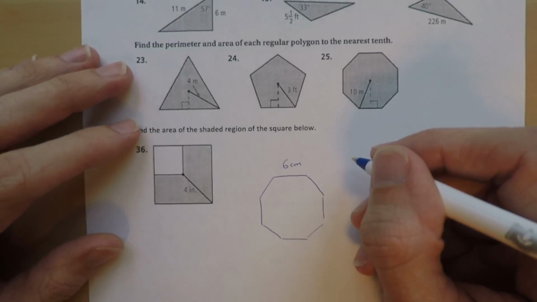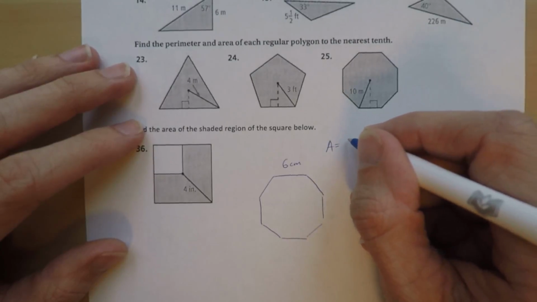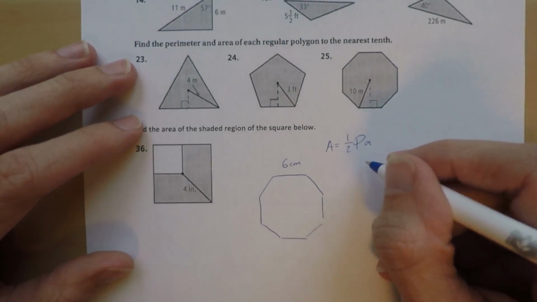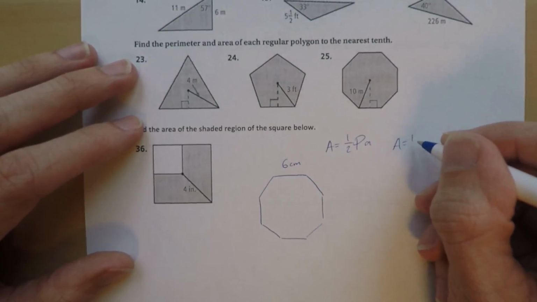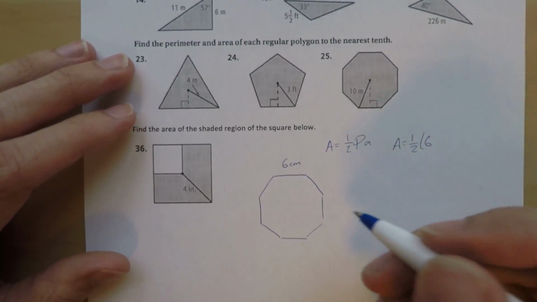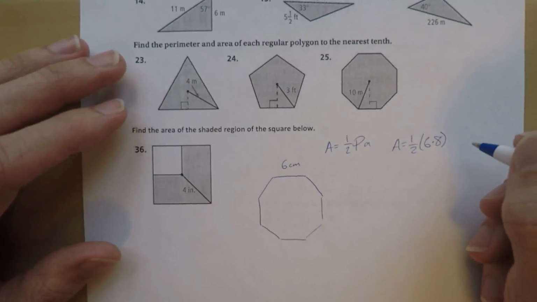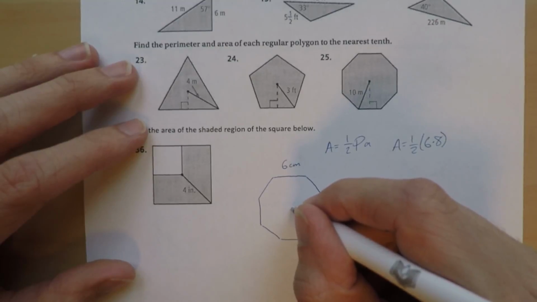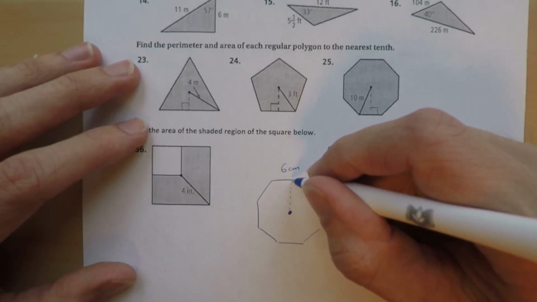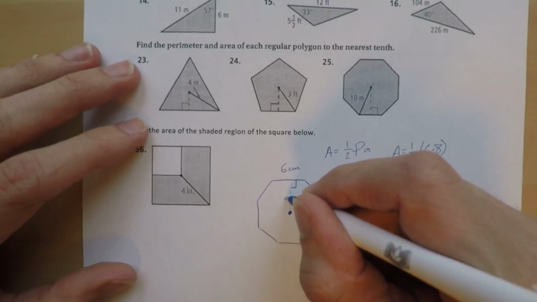we know a side. The other thing we're going to need to find is the apothem, because the area of a regular polygon is 1/2 the perimeter times the apothem. Well, we can find the perimeter because we know what one of the sides is. One side is 6 centimeters, and I have 8 sides, so the perimeter is 6 times 8. The apothem, if I put the center of my octagon in here, would be this segment, perpendicular to a side. There's my apothem. We can label it.